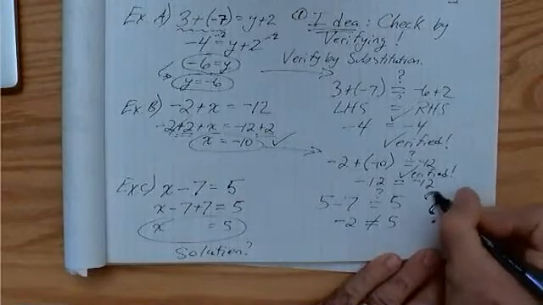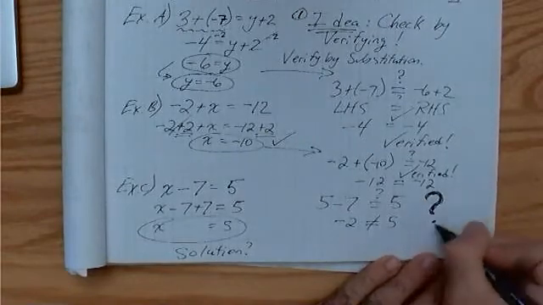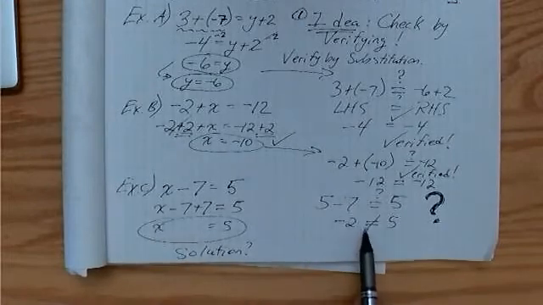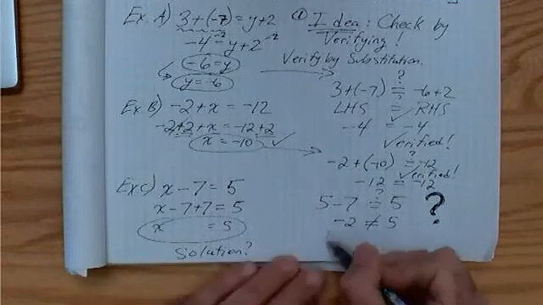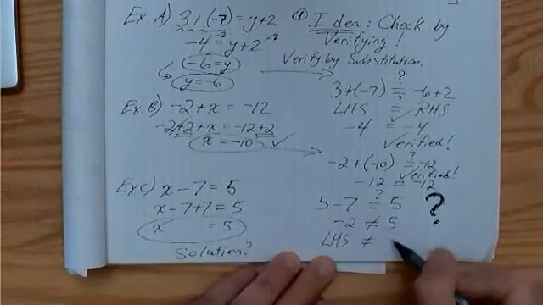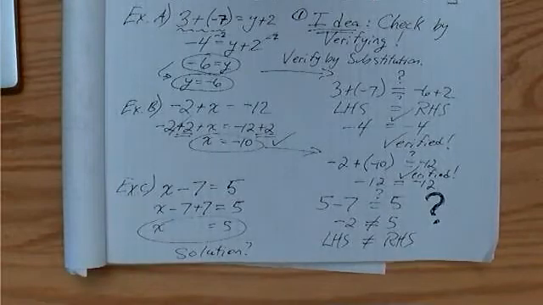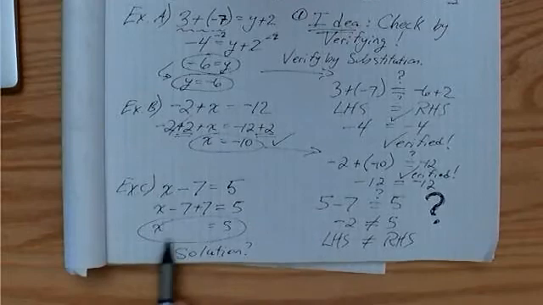You see, the whole point of verifying and checking your answer is to see if your solution is correct. If you verify your answer, and you go to check it, and the left-hand side does not equal the right-hand side, then you've got a problem, señores and señoras, señoritas. You've got a problem. And that means you must have made a mistake somewhere in your work.